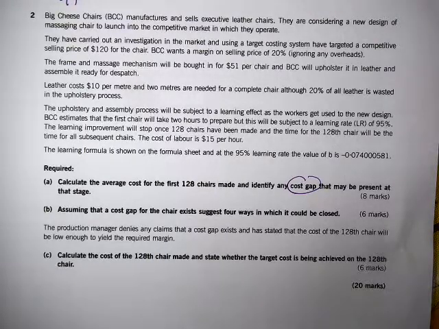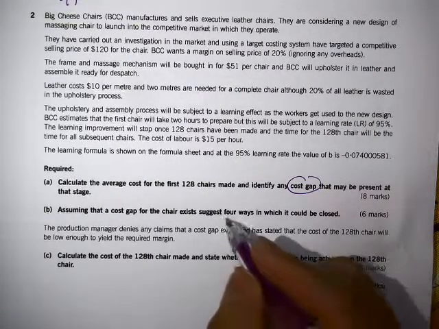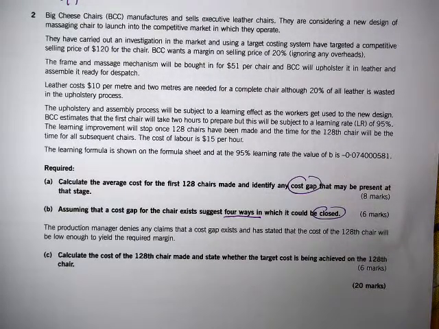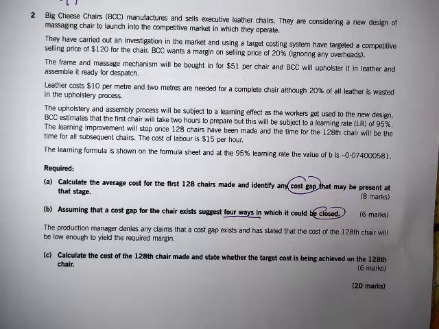And then they say, assuming there is a cost gap for the chair, suggest 4 ways that you can close it. So usually if you see there's a cost gap, what can we do to eliminate the gap? If you don't eliminate the gap, then you can't achieve the target price. Okay. Now, that's A and B. We look at A and B first.